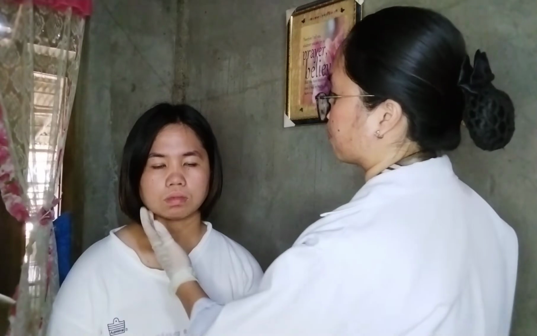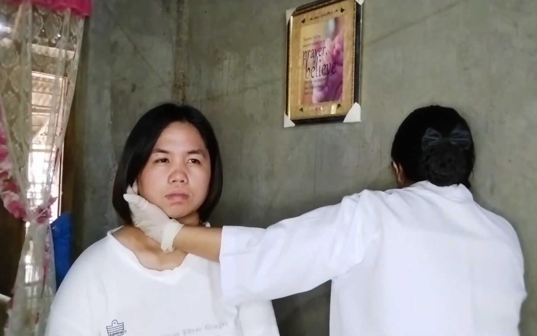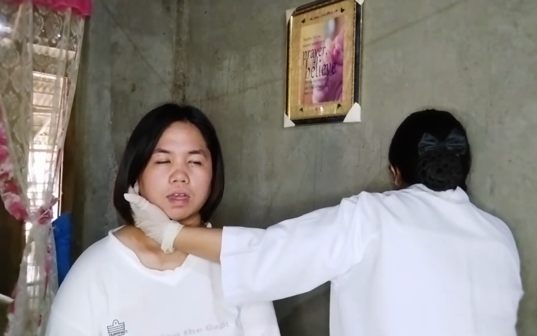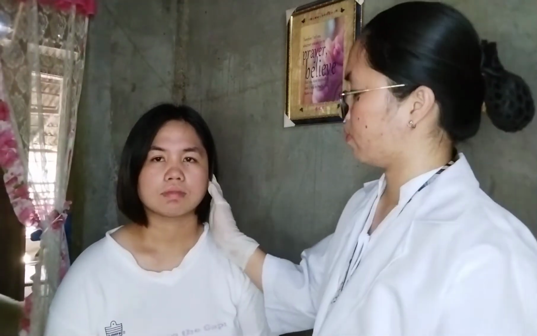Now I will occlude your right ear and say what I say. Avocado. Face bone. Very good. For the cranial nerve number 9, glossopharyngeal, apply taste on the posterior tongue for the identification.